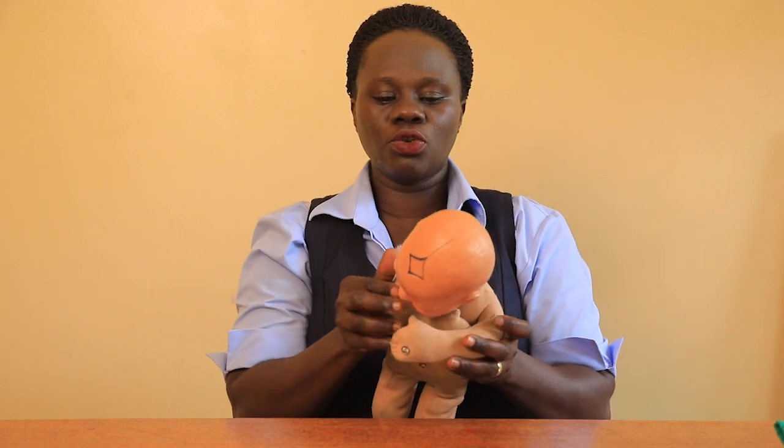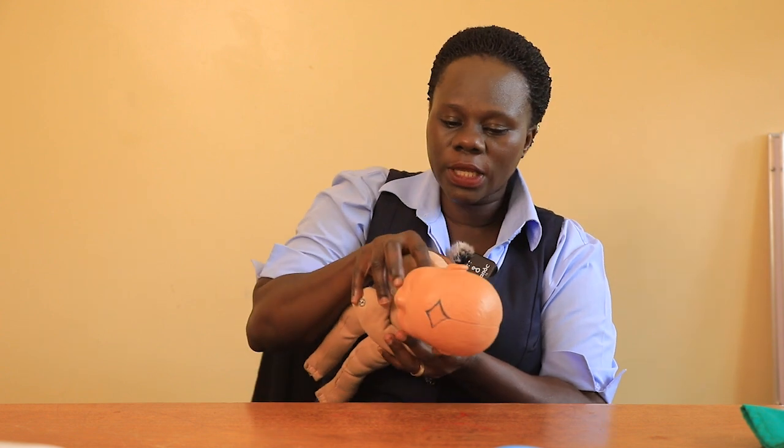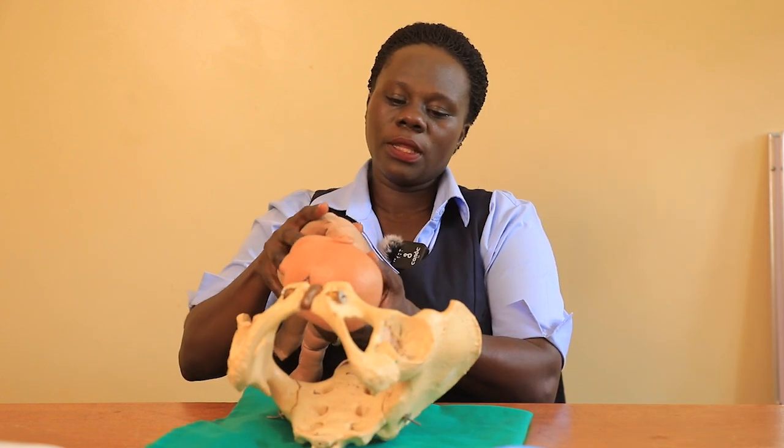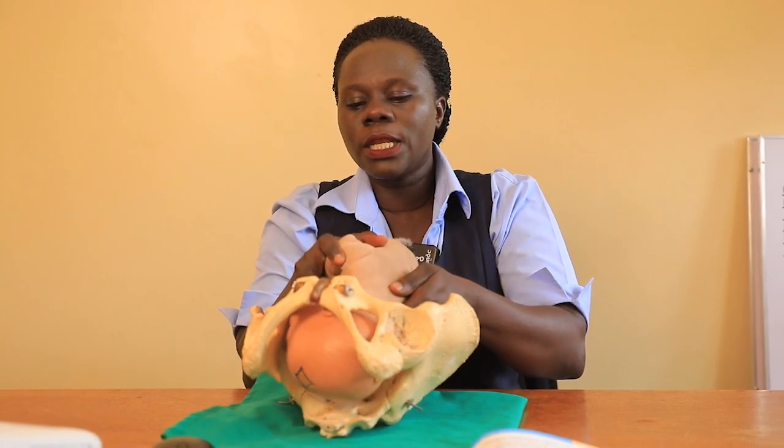If the asynclitism is extensive, the woman is going to require a cesarean section. But if it is not so severe, then the woman will deliver a baby with a face presentation, since the head negotiates with the sagittal suture in the anteroposterior diameter of the pelvis.